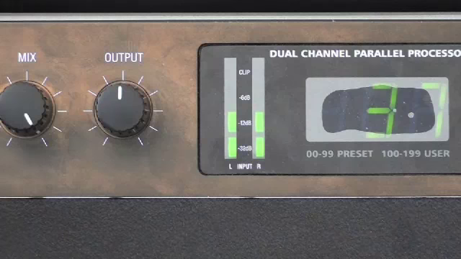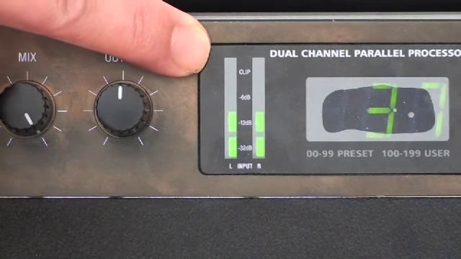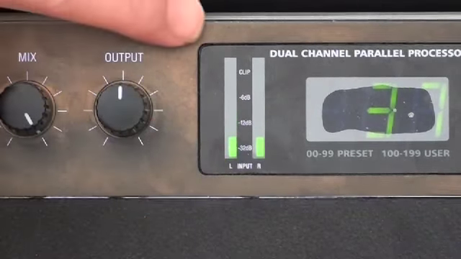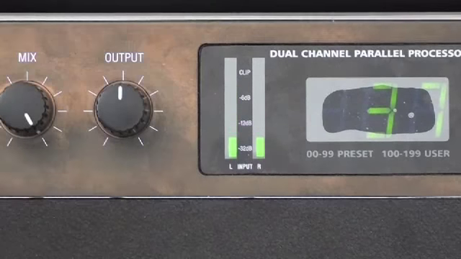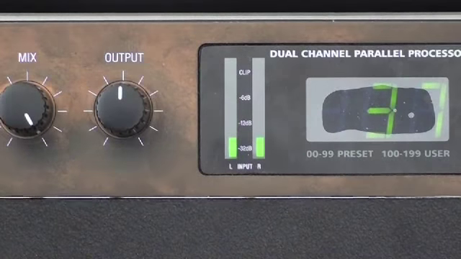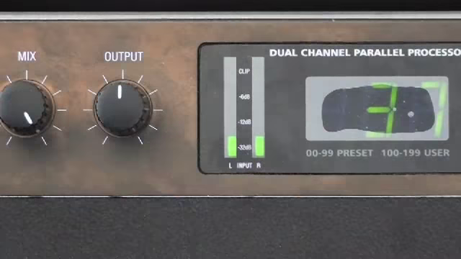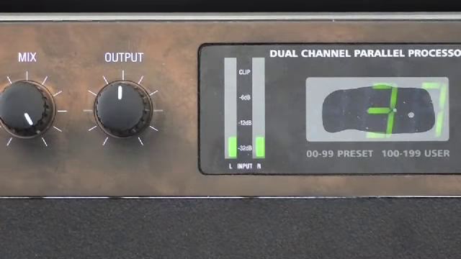Okay? And make sure you're not hitting that clip light on here. Right? You want pretty decent loud signals as long as you're not getting any red lights at all. All right? So I want to go over the controls of this unit very briefly, just so you guys know what it is you're actually working with here.